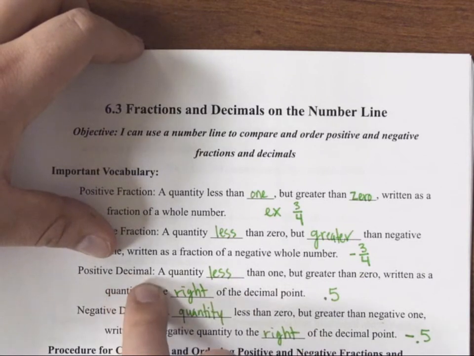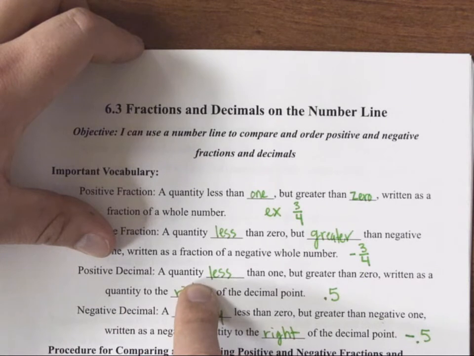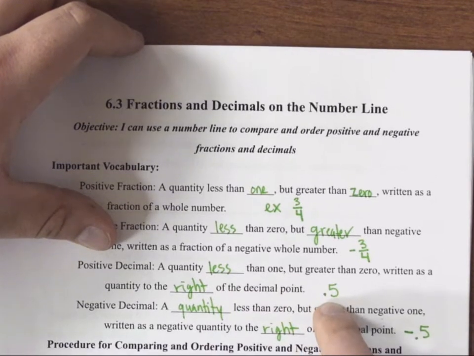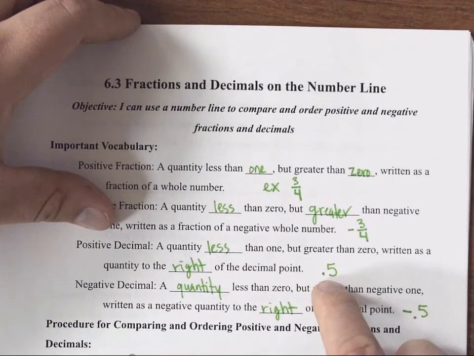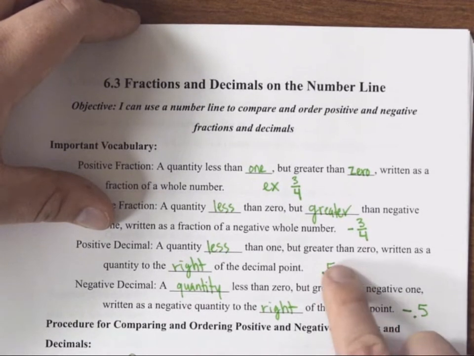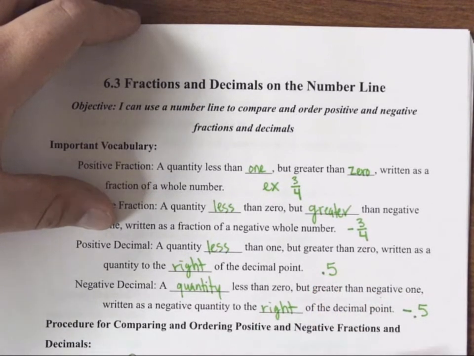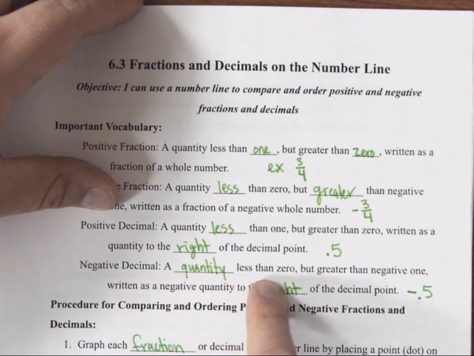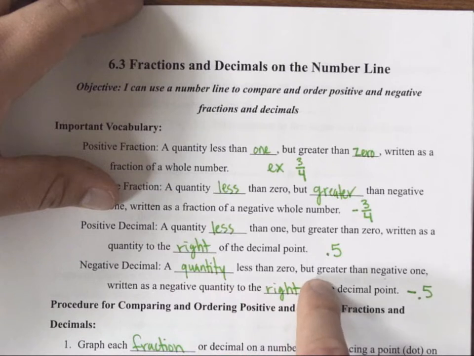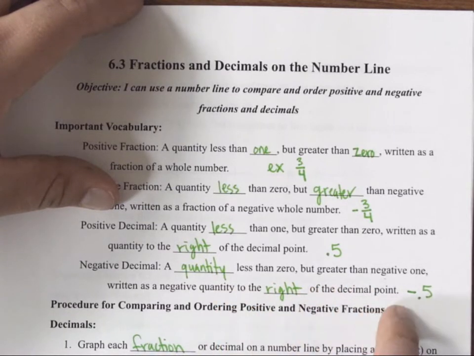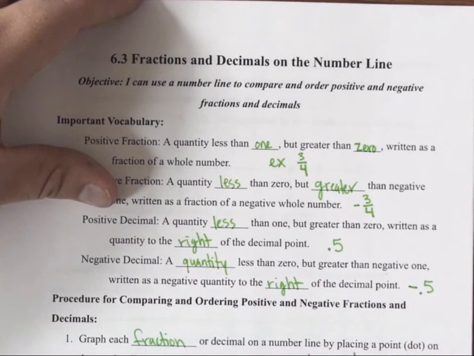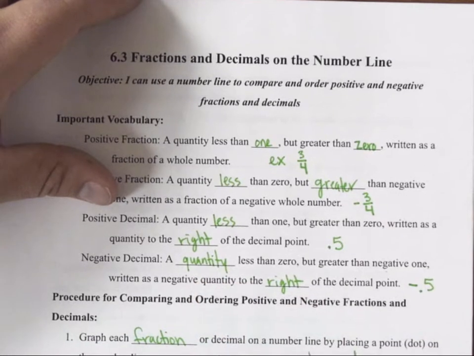Likewise, positive decimals are decimals with a quantity less than 1 but greater than 0. For example, 0.5 would be a positive decimal. So now we're talking about, like I said, positive numbers also including decimals in the number line. A negative decimal would have a quantity that is less than 0 on the number line, but greater than negative 1. For example, negative 0.5 would be a negative decimal that would be in between 0 and negative 1.